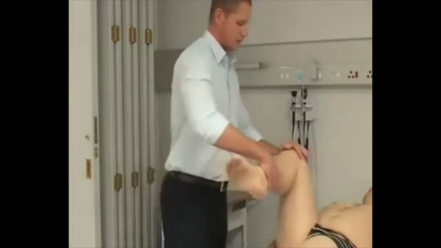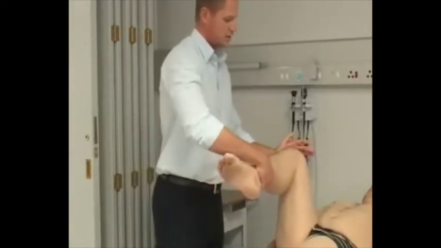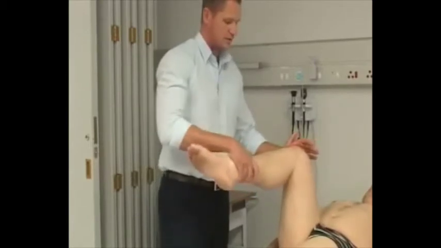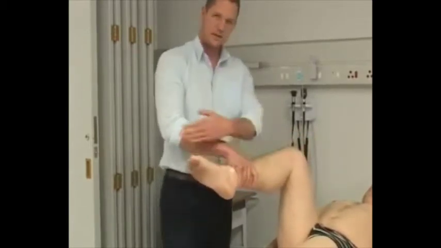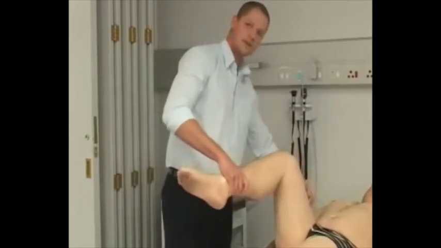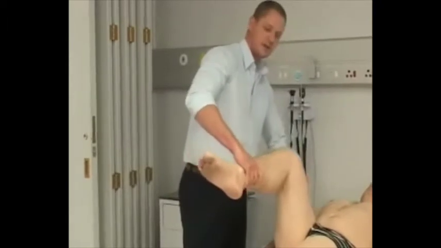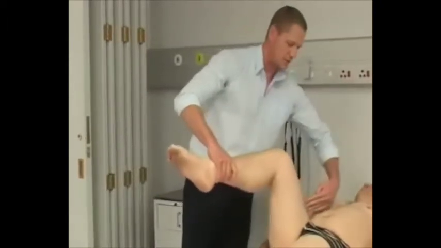Then, while we're in this position with the hip at 90 degrees and the knee at 90 degrees, we're going to check for internal rotation of the hip. Do not be confused by the fact that the lower leg is moving externally. Just focus on what is happening at the hip. If one takes an imaginary marker and places it on the femur here, as I move the leg like this, you can see it's moving internally.